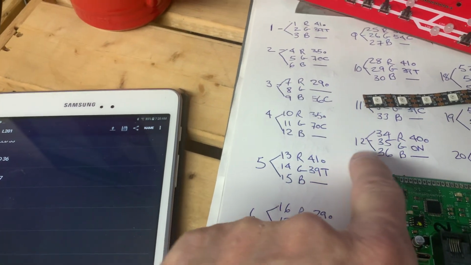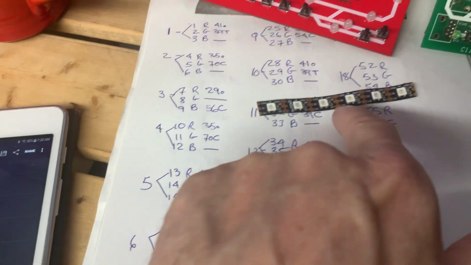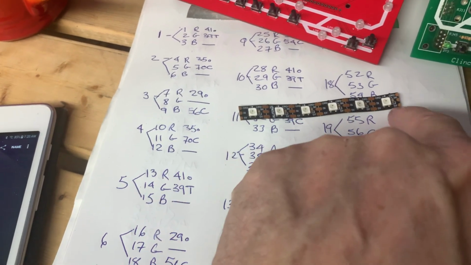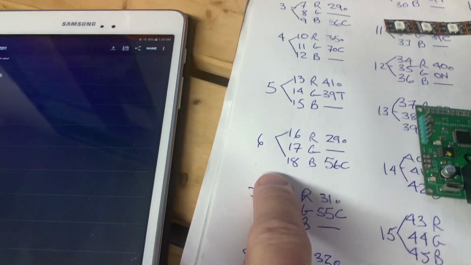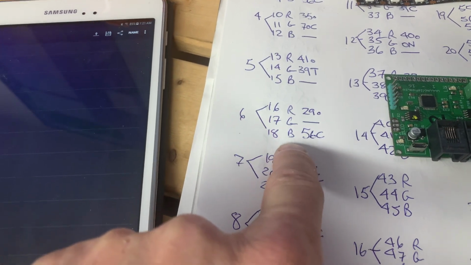So if I wanted, for instance, the RGB LED number 6, and I wanted that sixth LED to be blue, I would look at my chart and say 6, then RGB, blue.